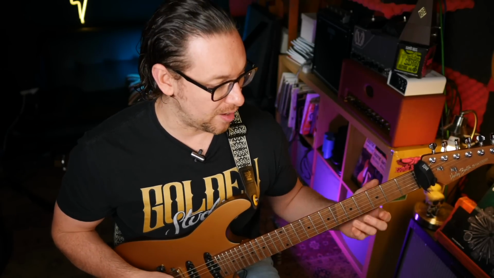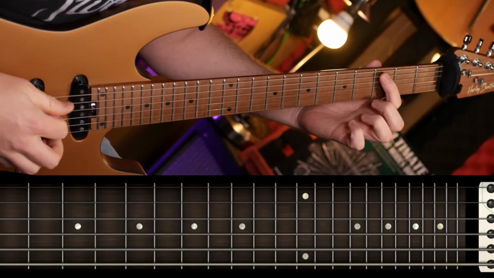Now let's try a different point of view, and I'm going to show you some diagrams of how to visualize the major scale modes. So we're going to do this in the key of C. So on one string from the 3rd fret of the A string, it would look like this.